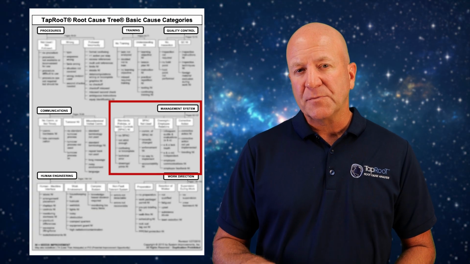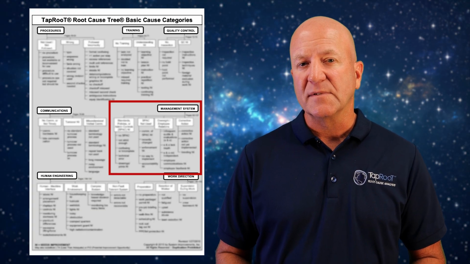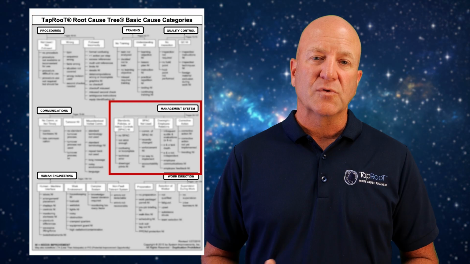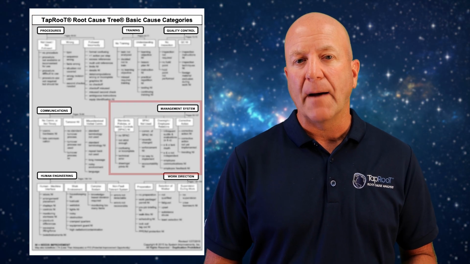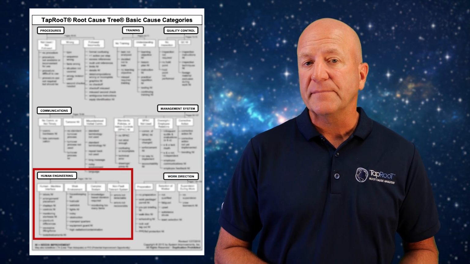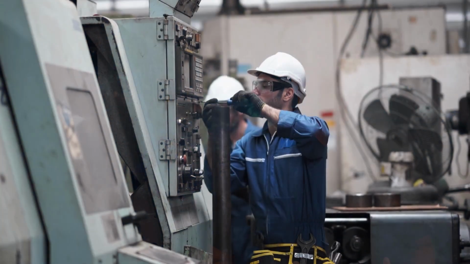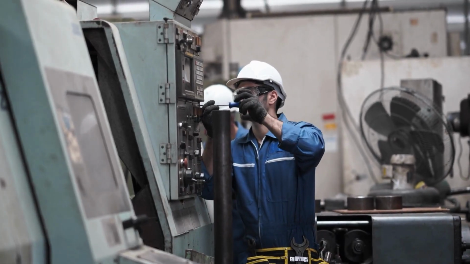Now, I'm going to save management systems for last, because management systems, that's really where all the rules we put in place to help people do a good job. I'm going to skip over to human engineering, because the way we engineer jobs for people is very, very important. Now, we want to engineer these jobs to make it less likely for them to make mistakes.